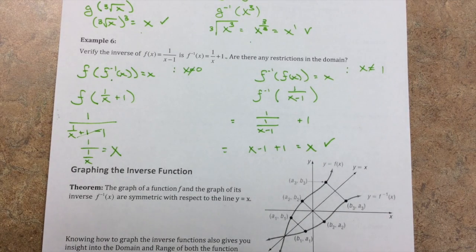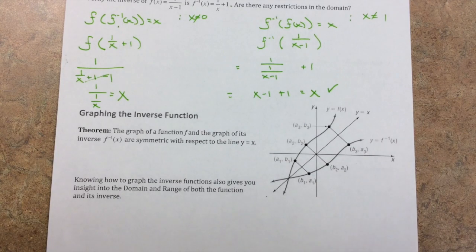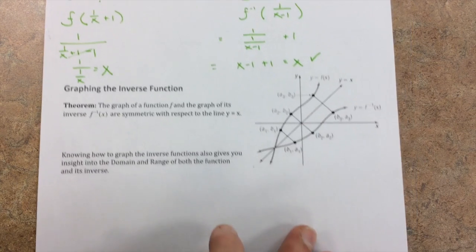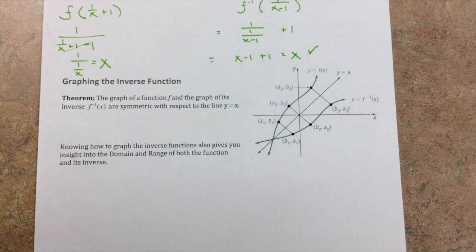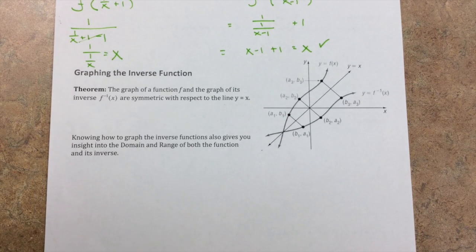Now, graphically, because we always go back to the graphs, the graph of a function and its inverse are symmetric about the line y equals x. Now, why is this?